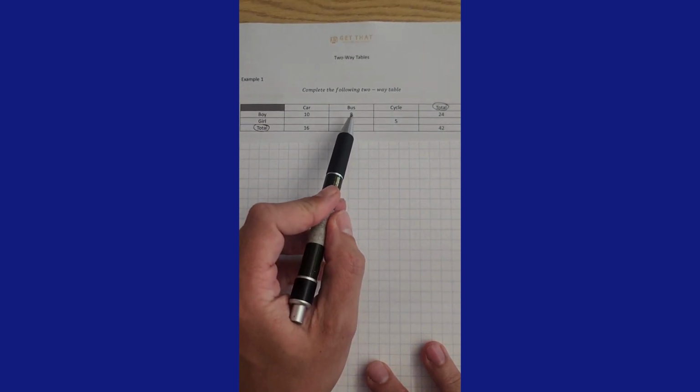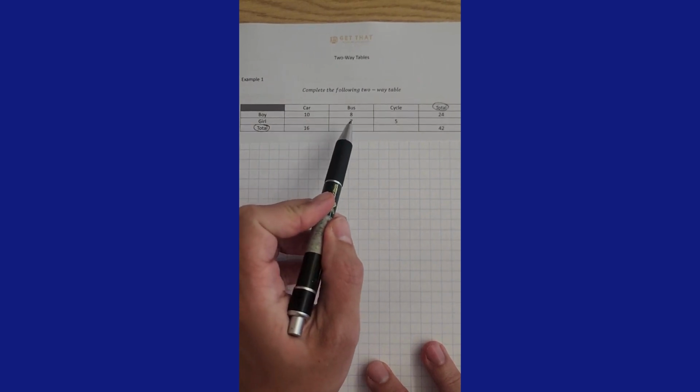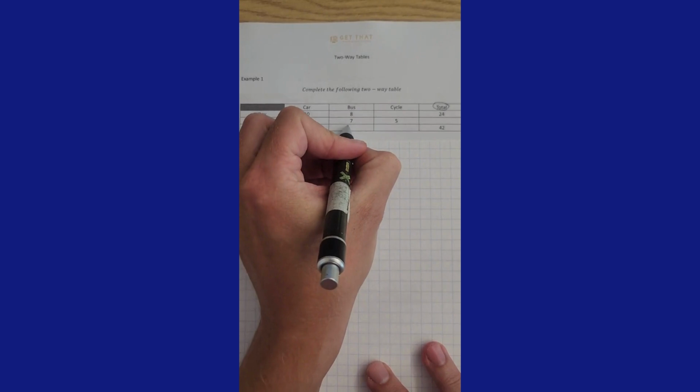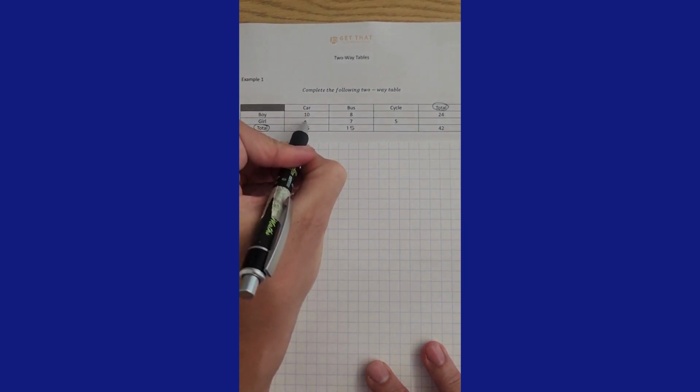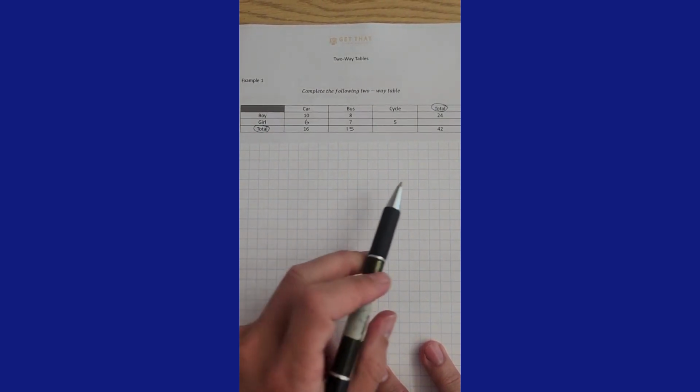Now, I know that there's 8 boys that use the bus and 7 girls that use the bus. So in total, that one has to be 15. And this is all the question wants me to do. It's getting familiar with what do I need in terms of information for a two-way table. Like this example says, I've got 10 cars for boys and I know there are 16 altogether. So what do I add to 10 to get 16? Well, that has to be 6. And then as you fill in more of the spaces, the rest of the question becomes nice and straightforward.